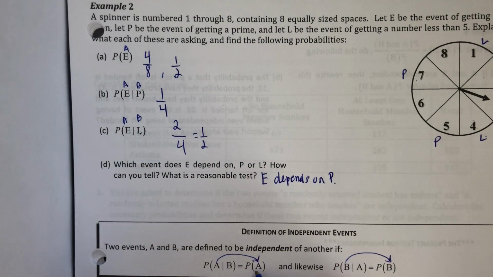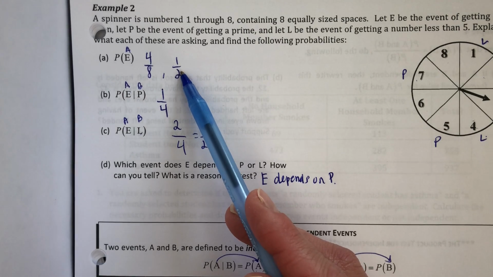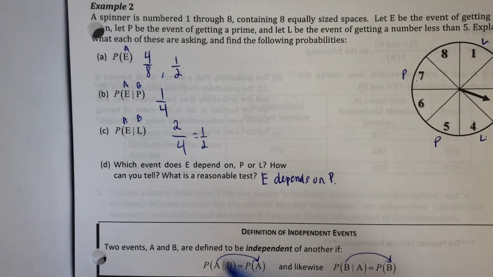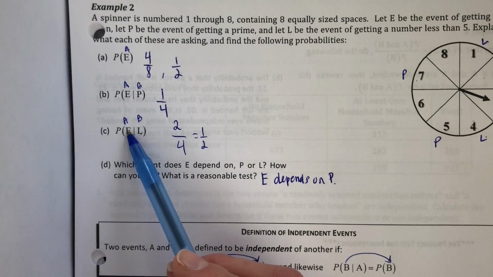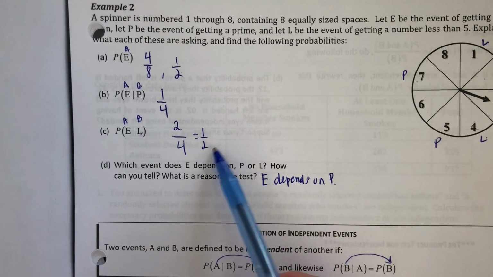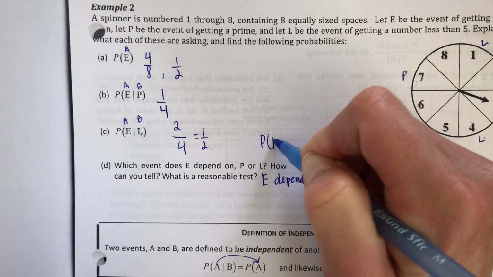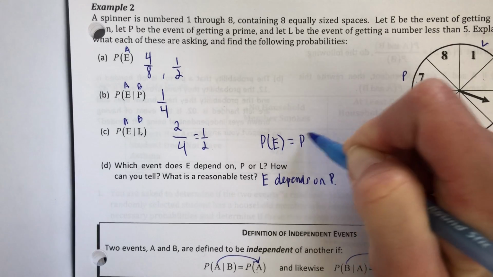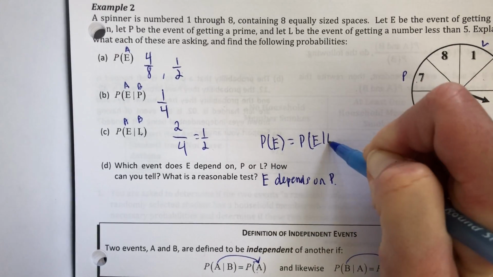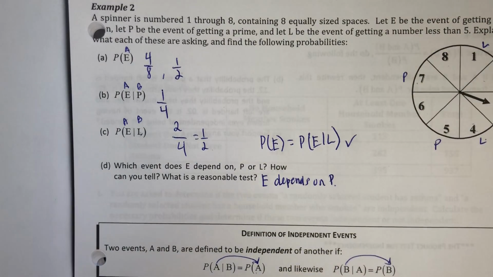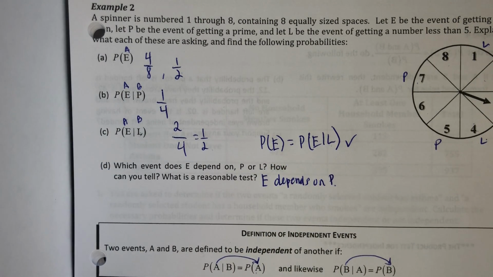So P of A is 1/2. And do you see how that equals this P of A and B? 1/2 equals 1/2. So P of E equals P of E given L, and therefore, these events are independent of one another.